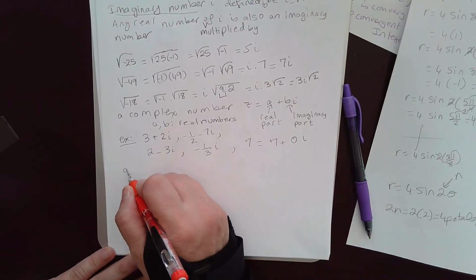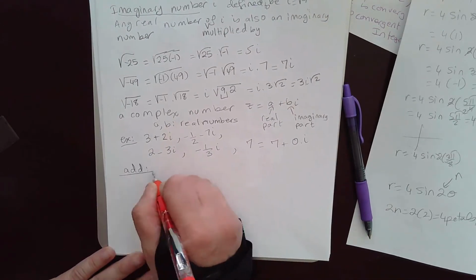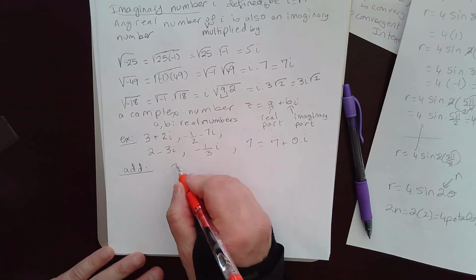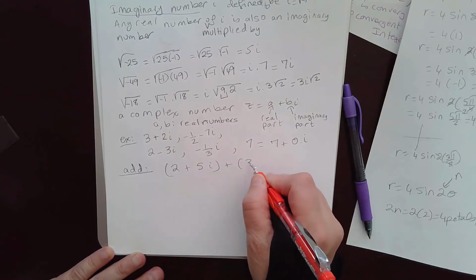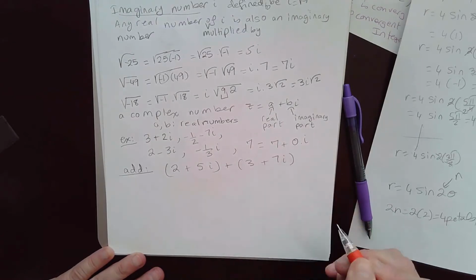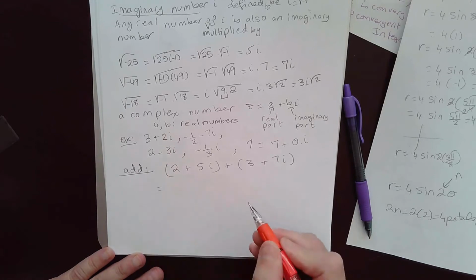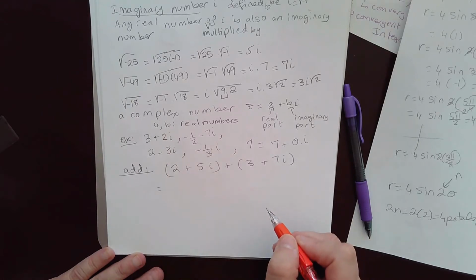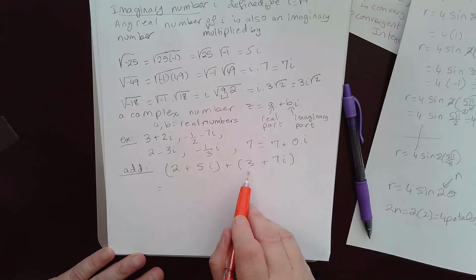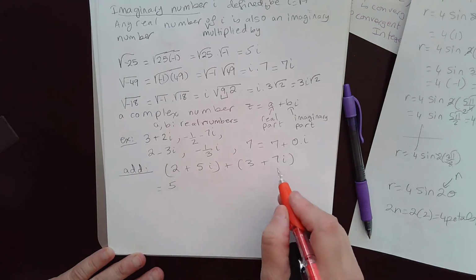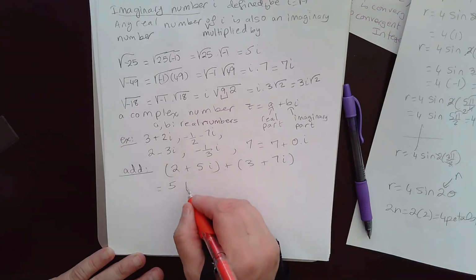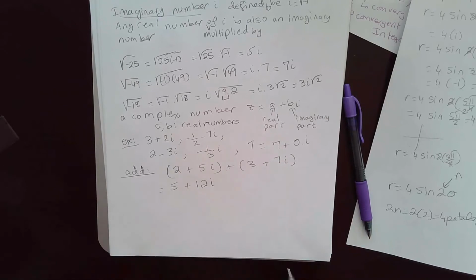Now, how do we add two complex numbers? Let's go ahead and do that. So (2 plus 5i) plus (3 plus 7i). How do you add them? Well, you simply add the real parts together and the imaginary parts together. So let's see. 2 plus 3 is 5. 5 plus 7 is 12i. So you add the real parts together and the imaginary parts together.